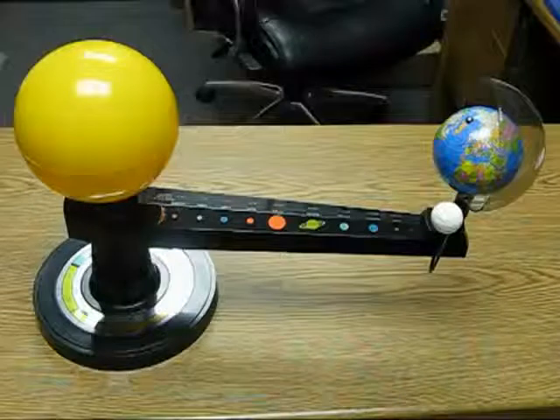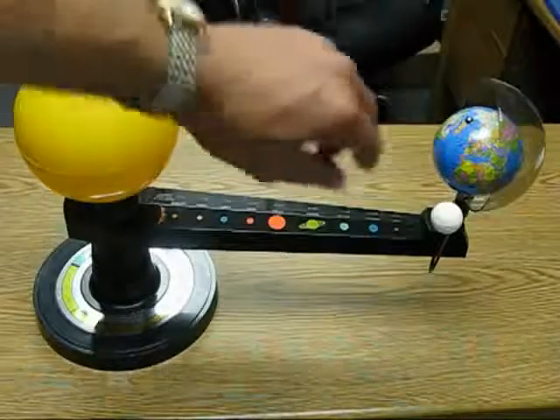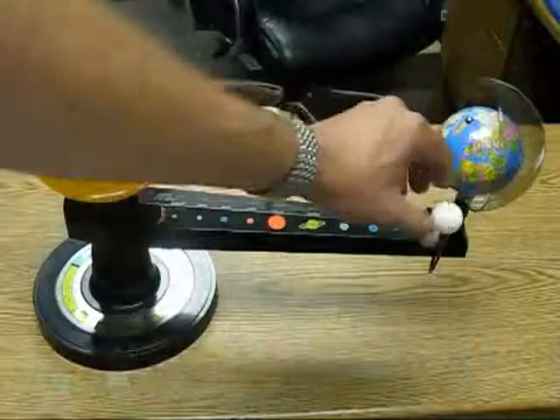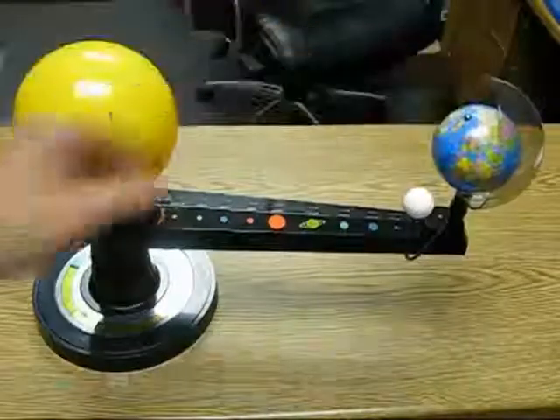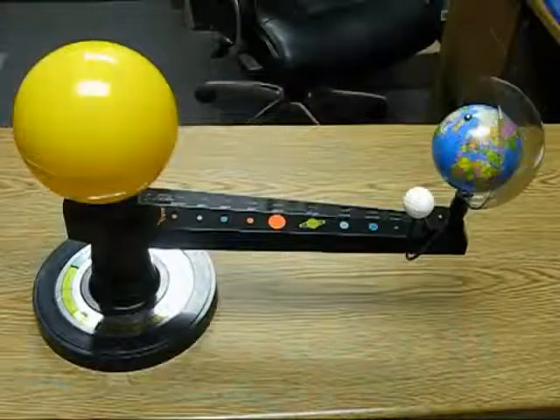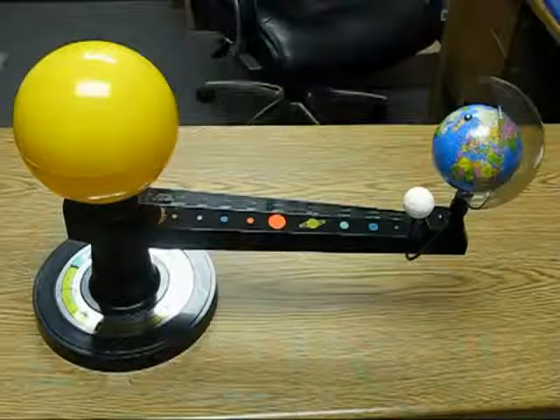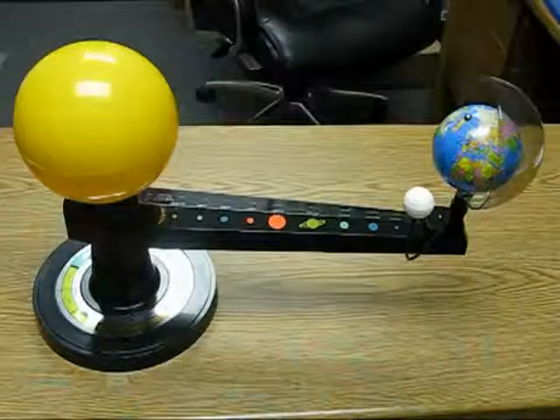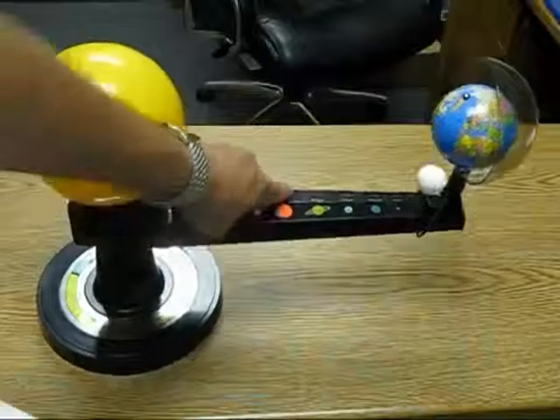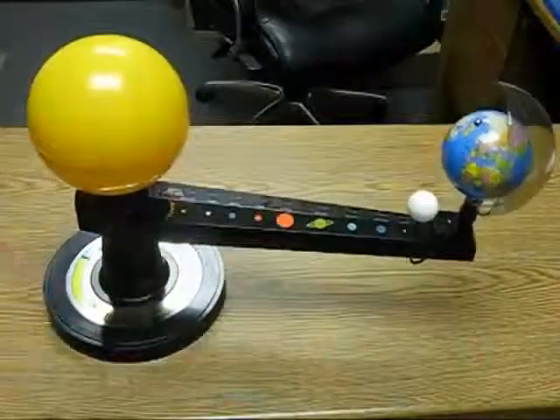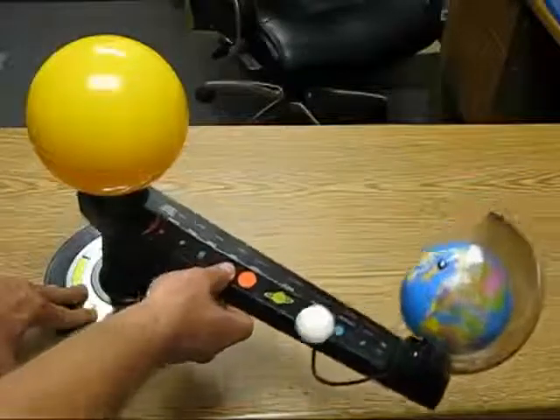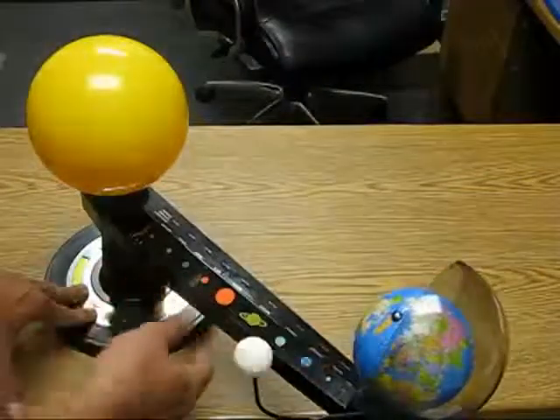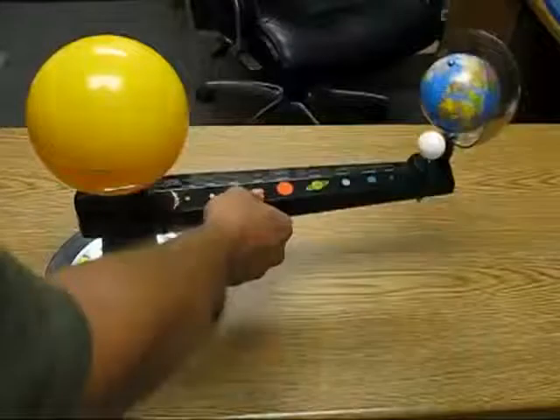The movements of the Earth and Moon are manually operated. So on the 101, you must manually operate the Moon and the Earth. However, you can turn the arm and it'll show the Earth revolving around the Sun, and that will show the true axis of the Earth in relationship to the Sun.